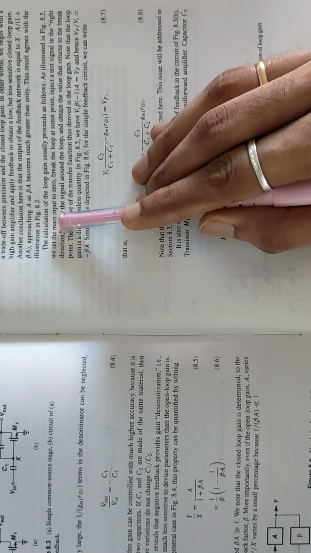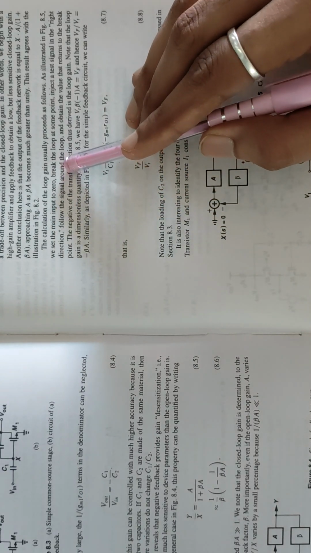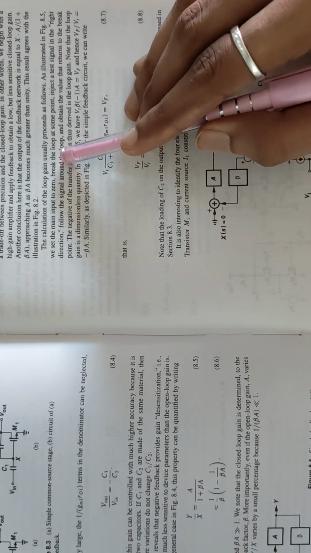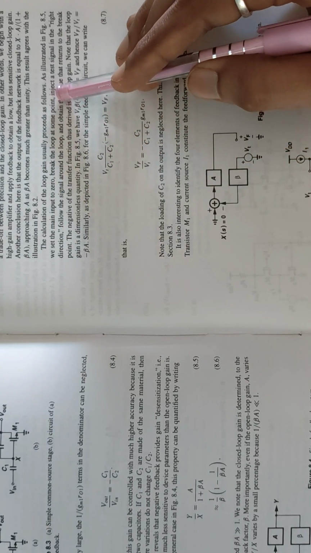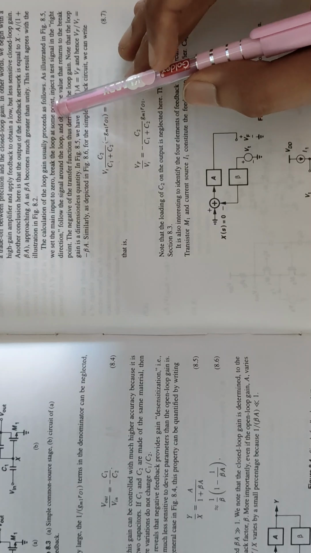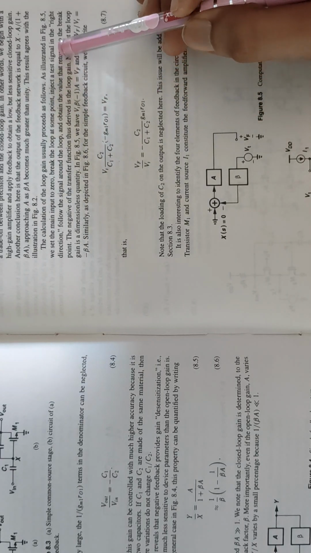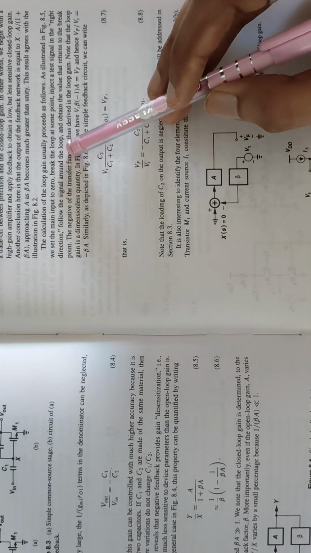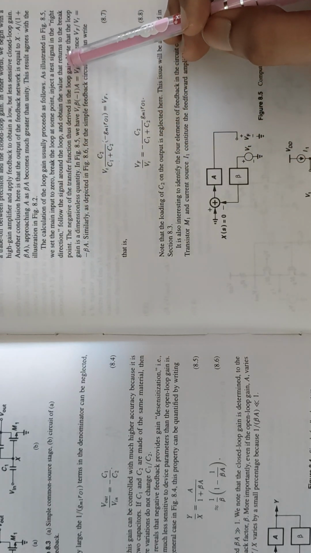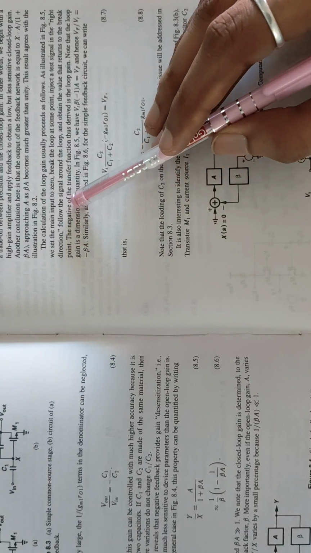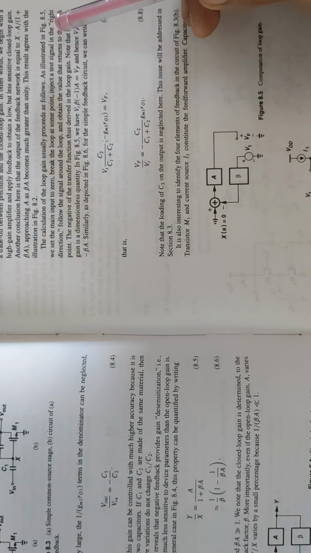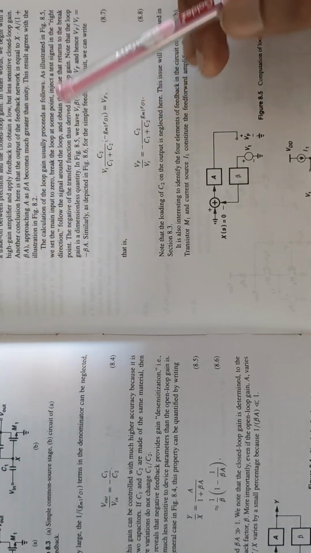The calculation of the loop gain usually proceeds as follows. As illustrated in the figure, we set the main input to 0, break the loop at some point, inject a test signal in the right direction, follow the signal around the loop and obtain the value that returns to the break point.